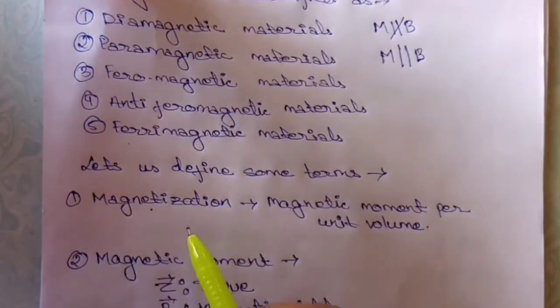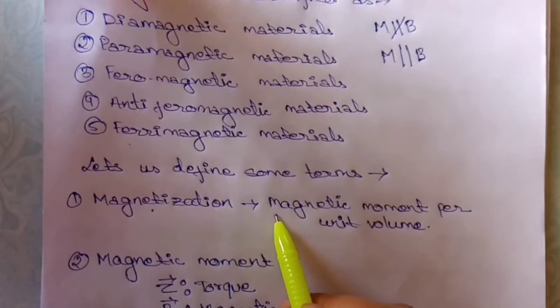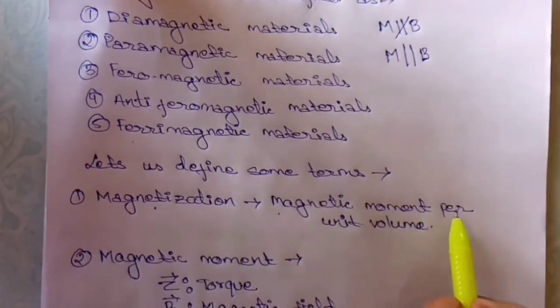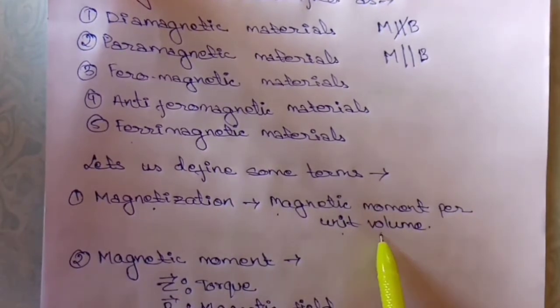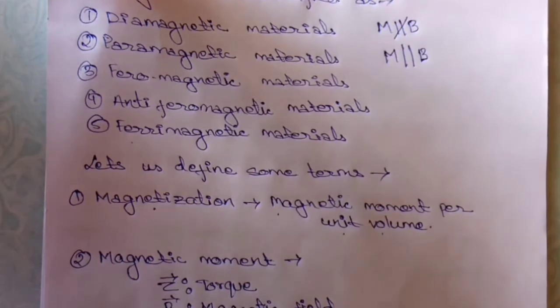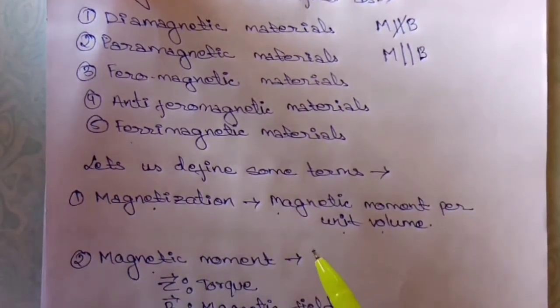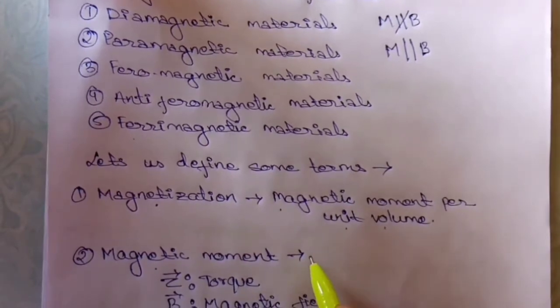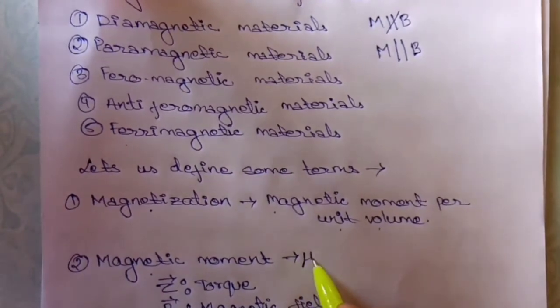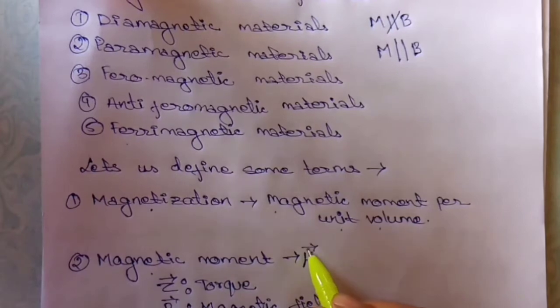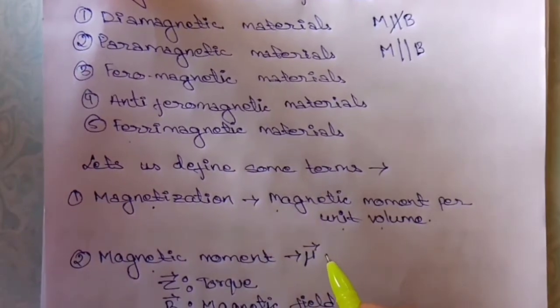Magnetization is defined as the magnetic moment per unit volume. What basically is magnetic moment? Magnetic moment is also known as magnetic dipole moment. The symbol is mu, and we know that it is a vector quantity.